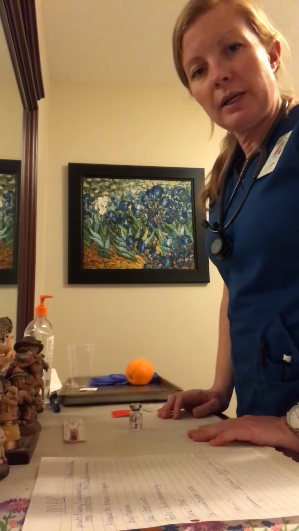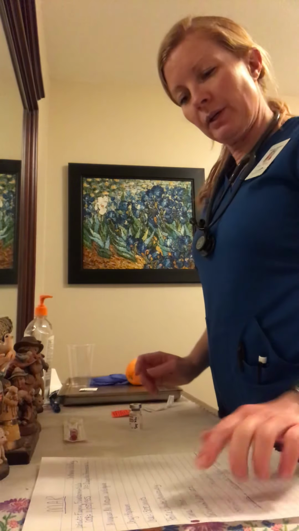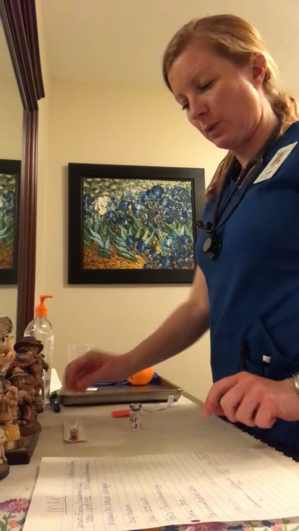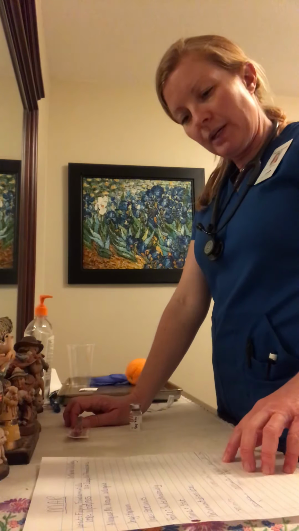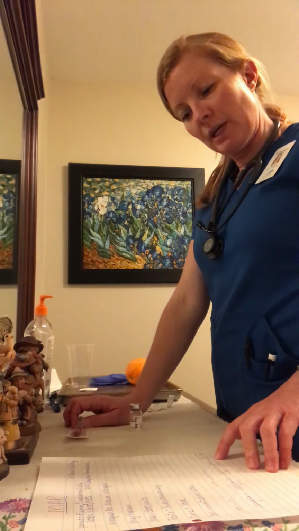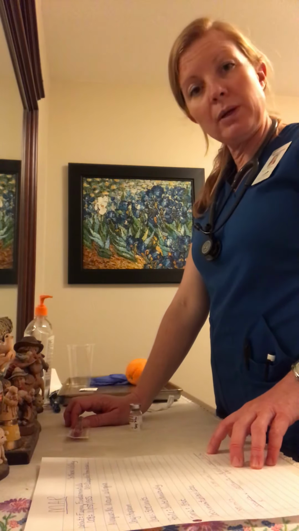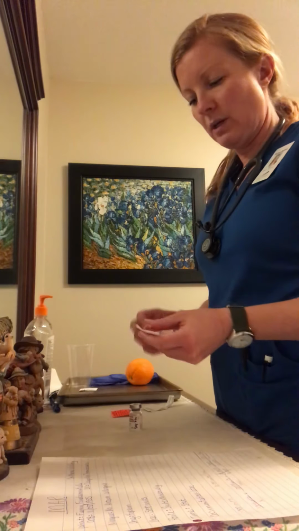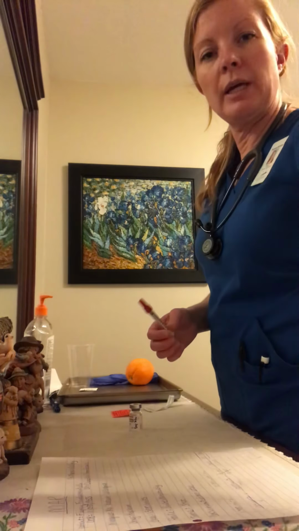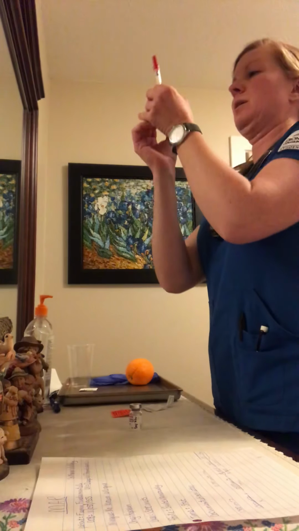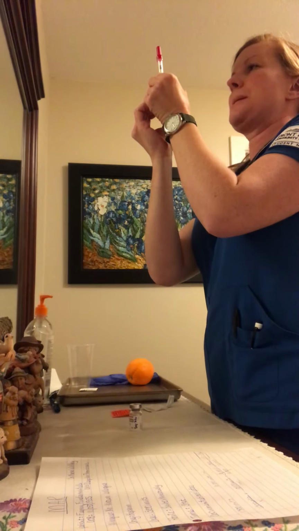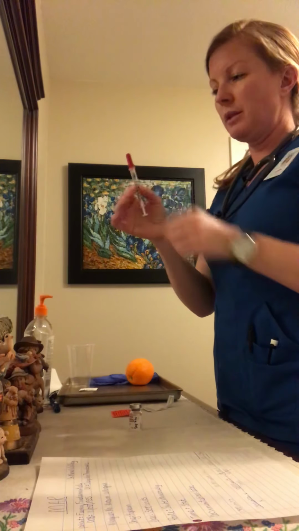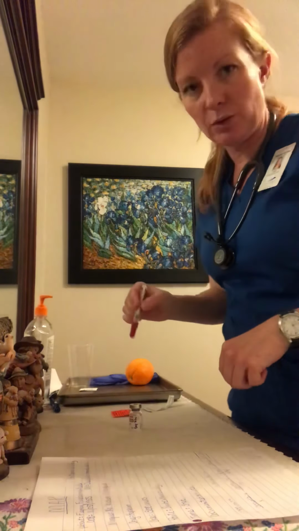So now, since heparin's dose is in 1,300 units and we're using a milliliter syringe, we need to calculate that. I calculated it, and 1,300 units is 0.13 milliliters. So I'm going to be opening our syringe, and we will be drawing 0.13 milliliters of air into the syringe to inject into our vial.